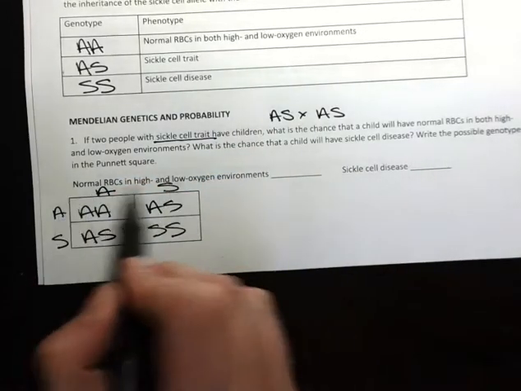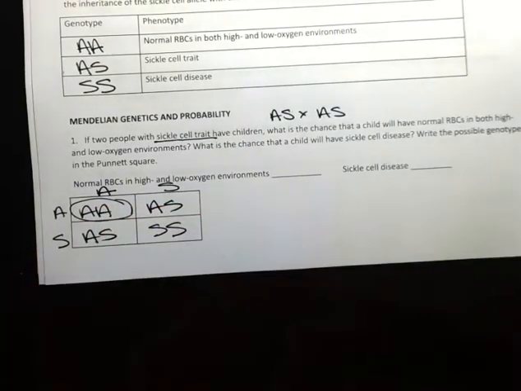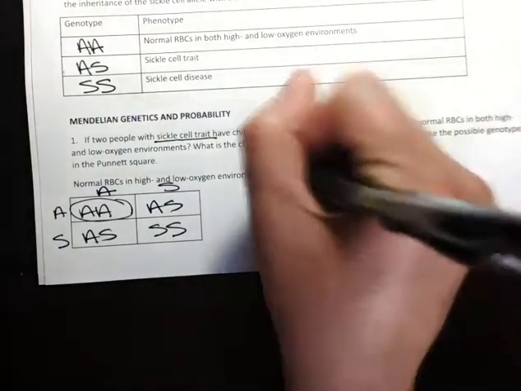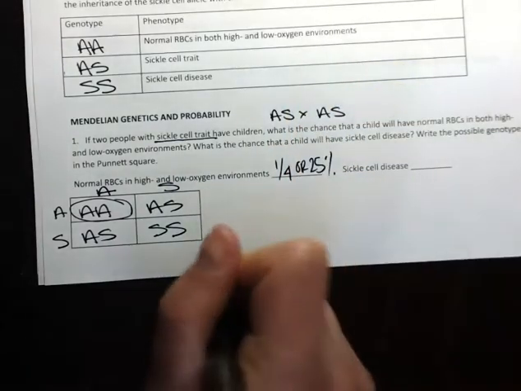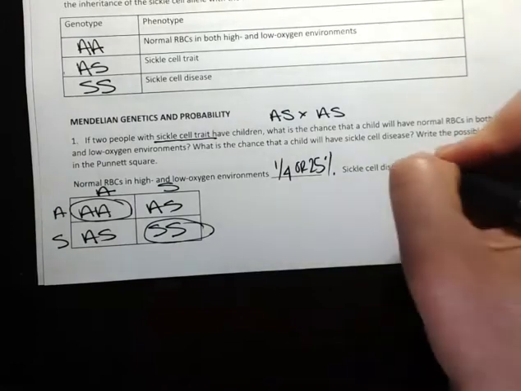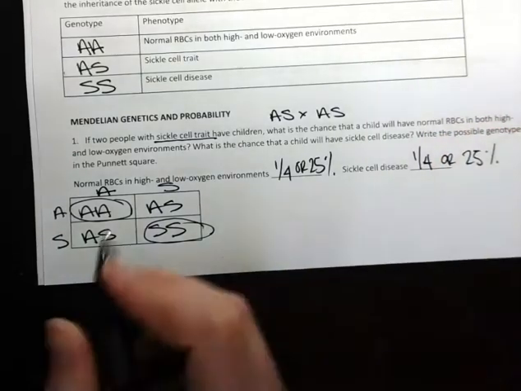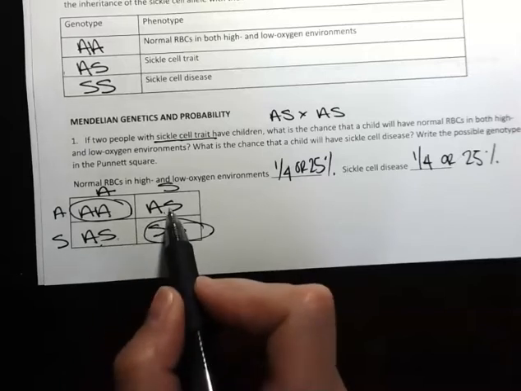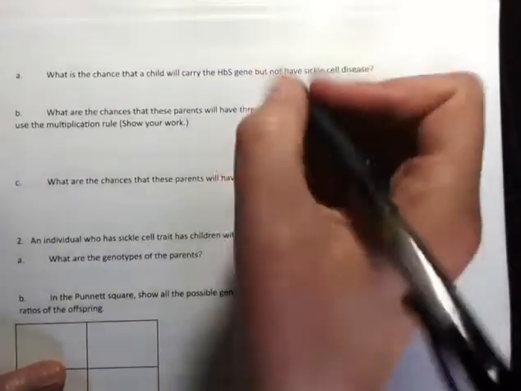And so the probability of having normal red blood cells in high and low oxygen environments is going to be 1 out of 4, or 25%. The probability of having sickle cell disease in this case would be the same, 1 out of 4, or 25%. Now if they asked about sickle cell trait, then that would be 50%, which is what they do right here. So that's going to be 50%.